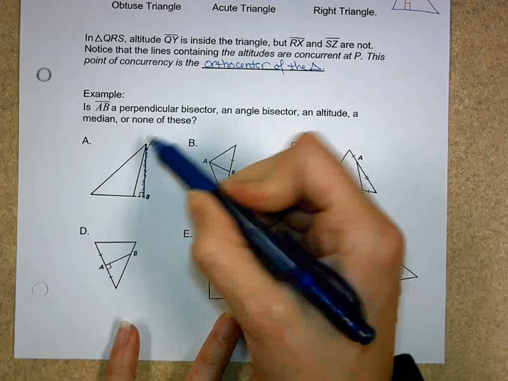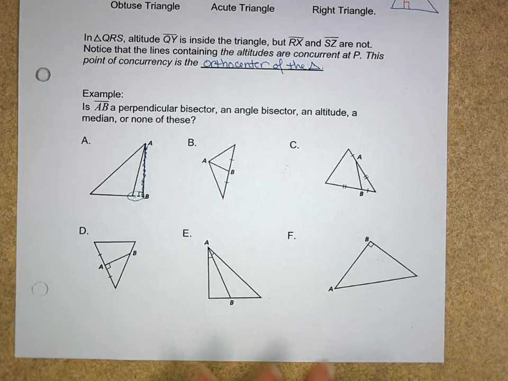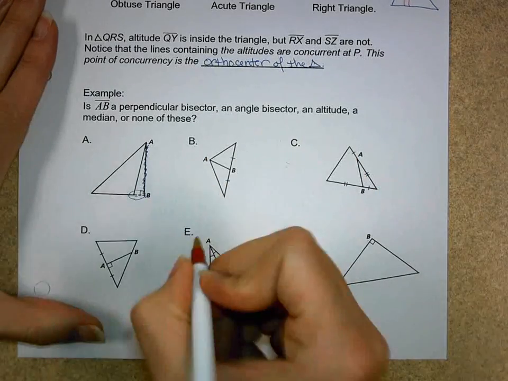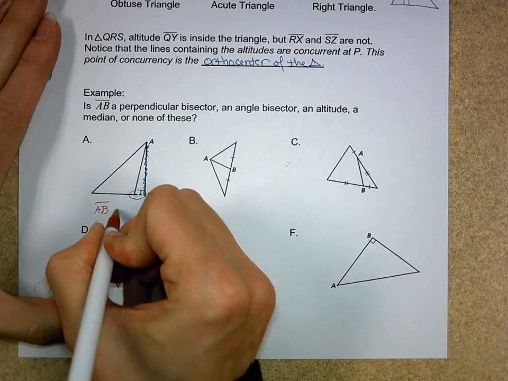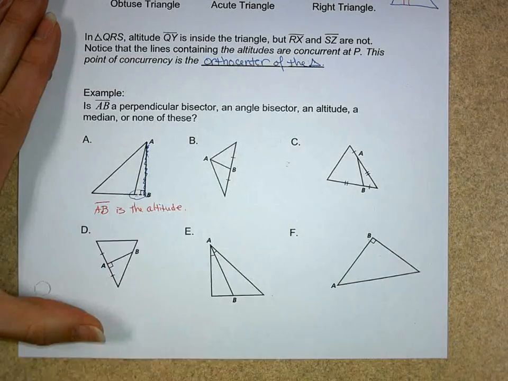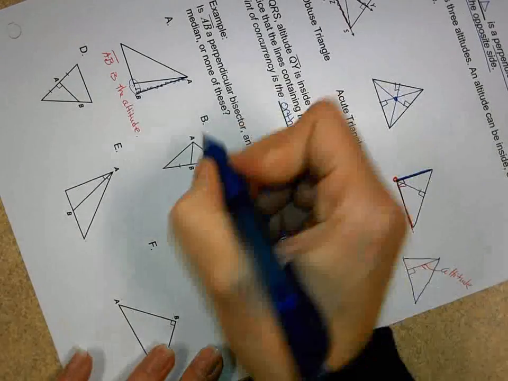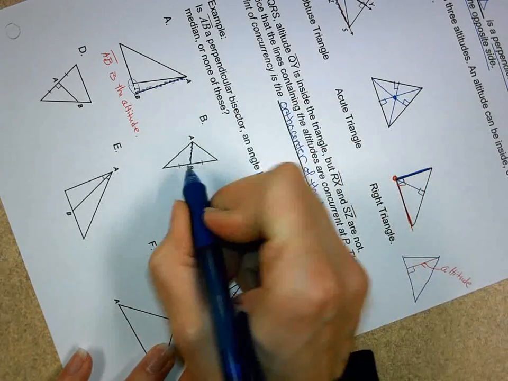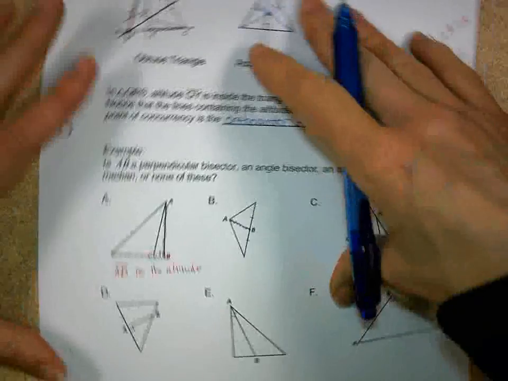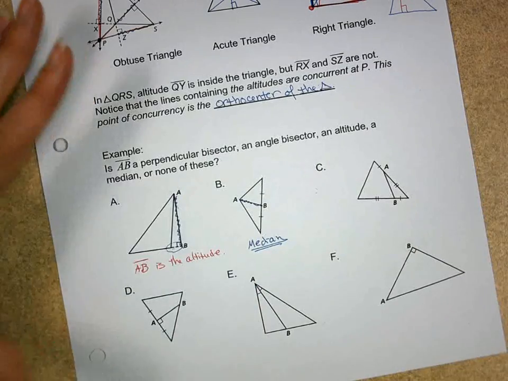Notice it goes from the vertex and is perpendicular. Notice this is not part of the triangle. So that means it's going perpendicular to the line containing the opposite side. That means segment AB is the altitude. The altitude, remember, has attitude. All right, now the next one, I look at the triangle. Here's AB again. It goes from a vertex and it goes to the midpoint. Well, when do we go from the vertex to the midpoint? Well, that's going to be the median. So it's a median this time.